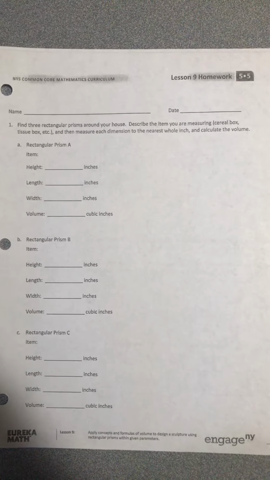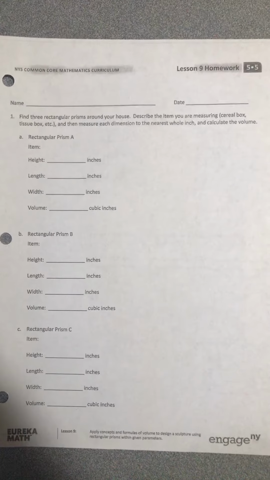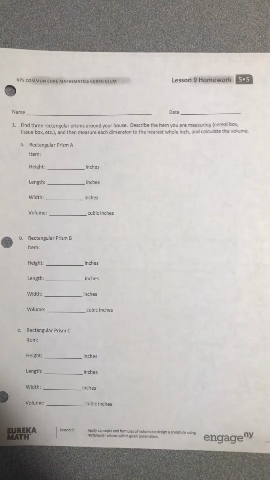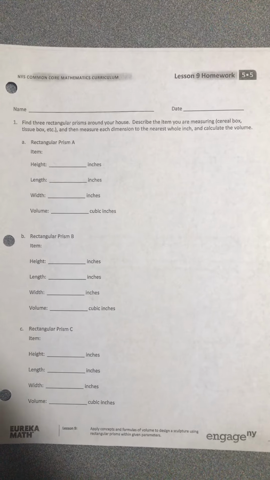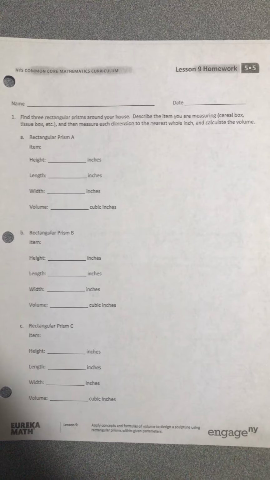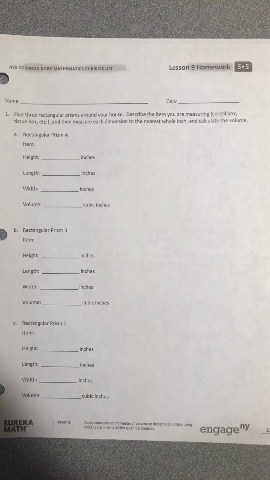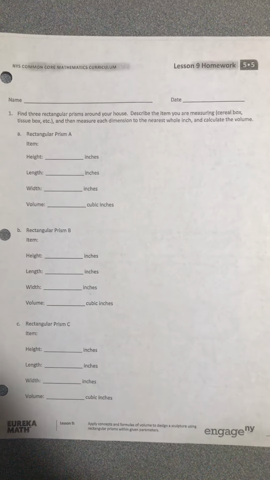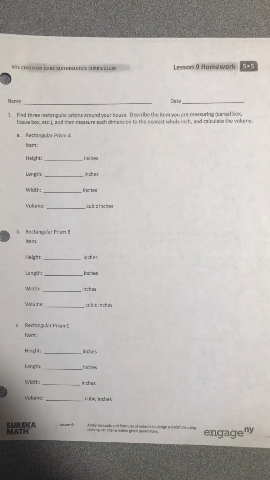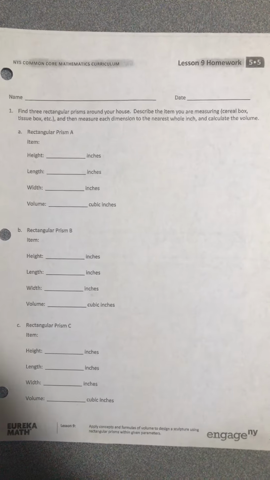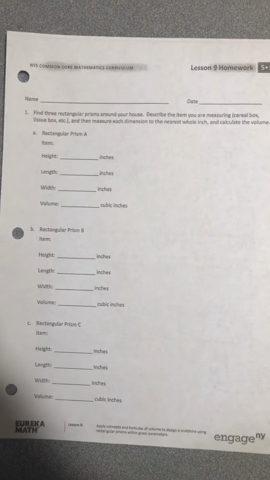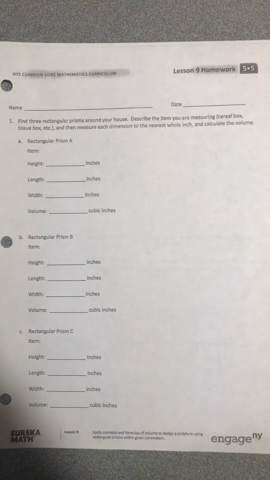I'd like you to copy down A, B, and C here in the directions, on a scrap sheet of paper. The directions say to find 3 rectangular prisms around your house. Describe the item you are measuring. You could choose a cereal box, a tissue box, your reading street book, or anything else that has the shape of a rectangular prism.